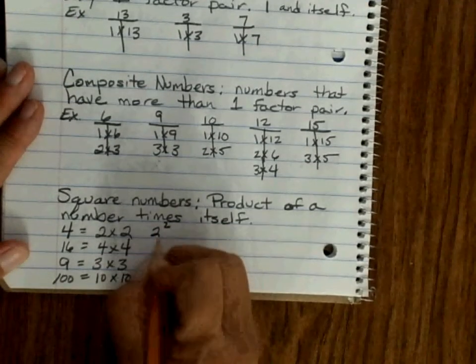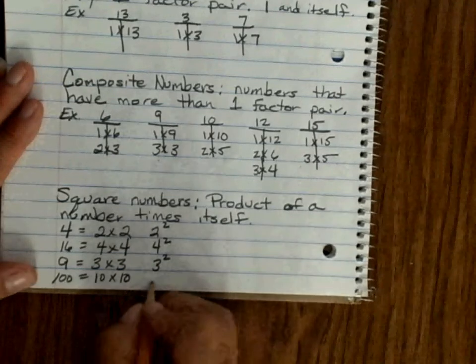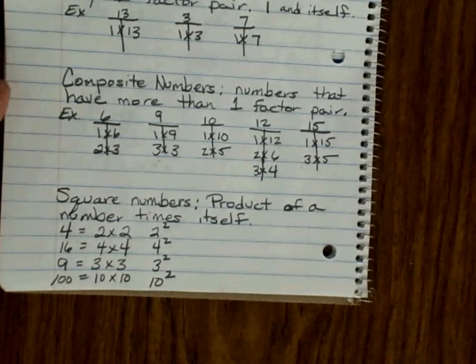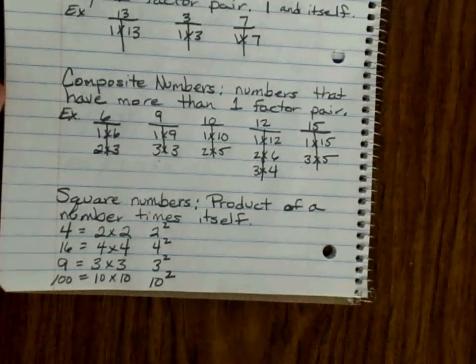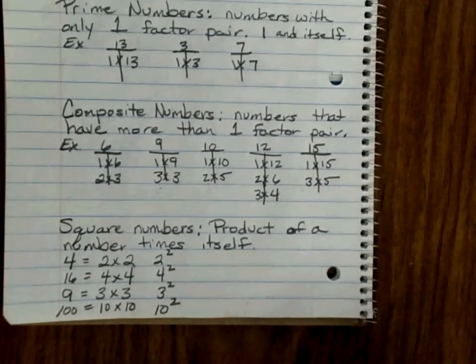And we can also write that 2 squared, 4 squared, 3 squared, and 10 squared. Are you able to think of any other square numbers? Okay, we'll have this ready for class tomorrow.